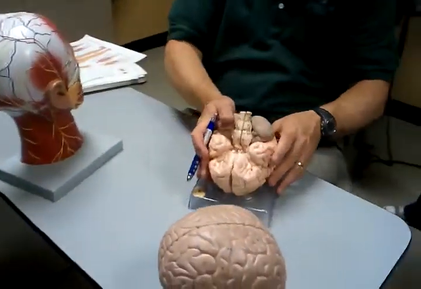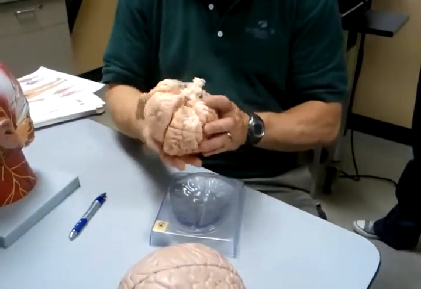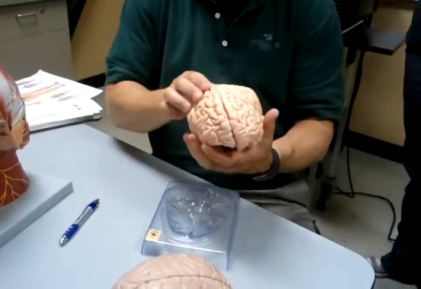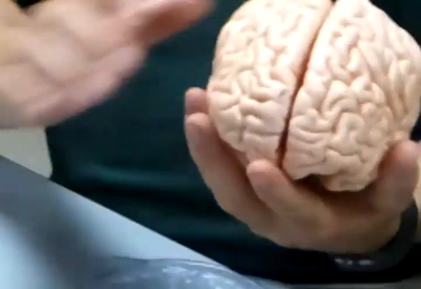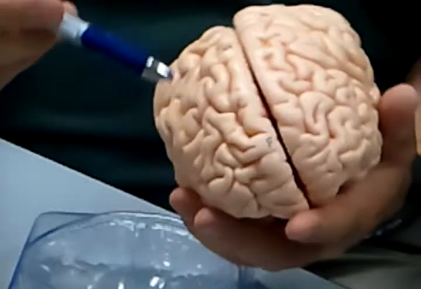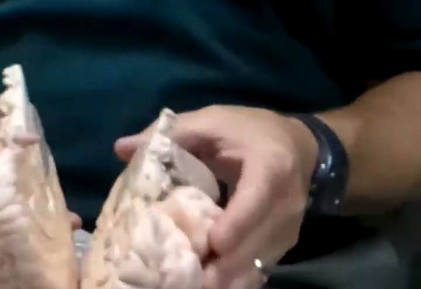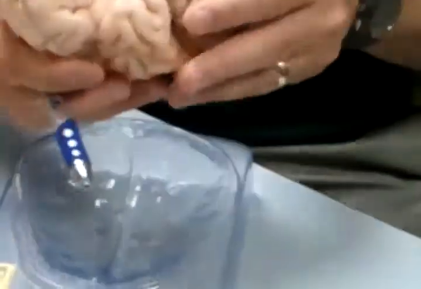This brain is pretty much the same, it's just more detailed. First of all, be careful when you pick it up because it likes to fall apart. You can see the central sulcus. That's what this is, but it's not labeled. So that's why I like to use that one for pointing that out. But when you bring it in half, first of all, this comes apart, so don't be frightened by that.